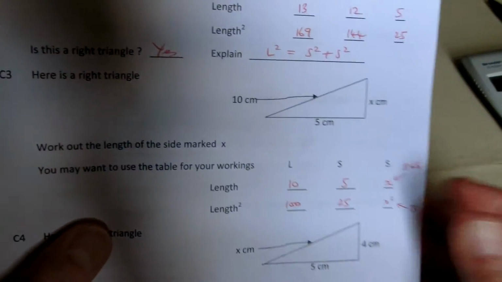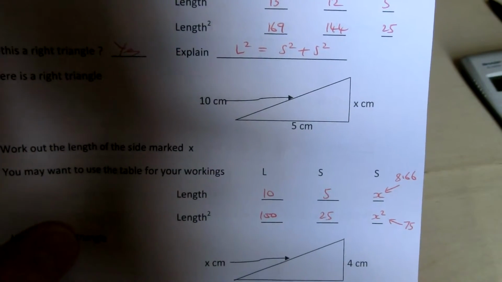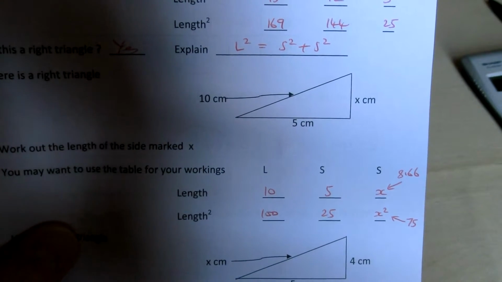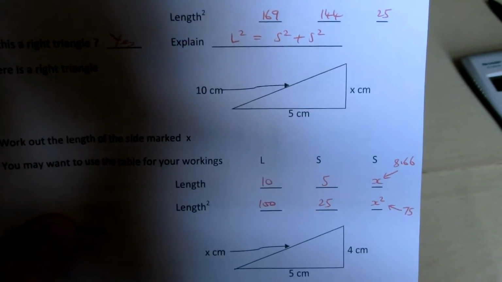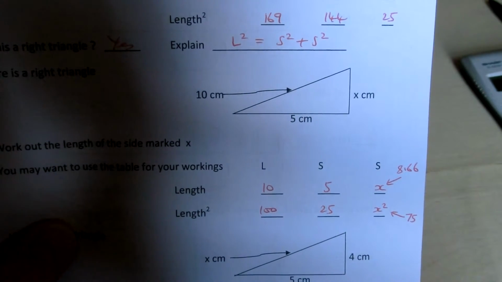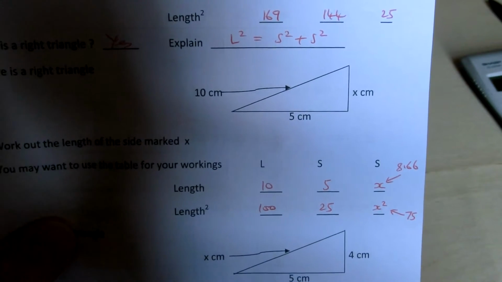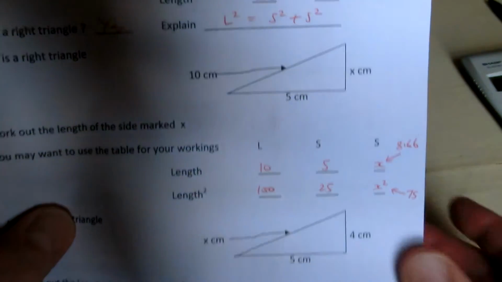In C3, we're told that it's a right triangle, so we know that L squared has got to be equal to S squared and S squared. So we have 10, 5, and X, the one we don't know. If we square those, we get 100, 25 and X squared. The X squared has got to be equal to 75 because L squared equals S squared and S squared. So X squared is 75. If you square root that, or unsquare it, you get 8.66.